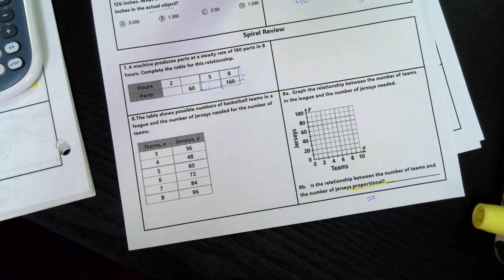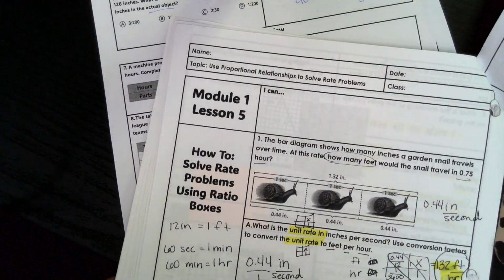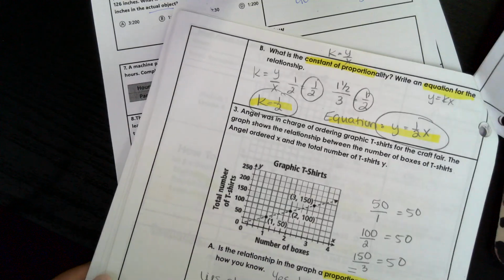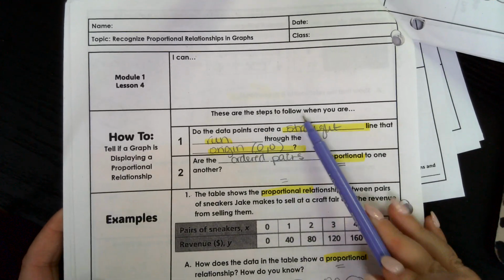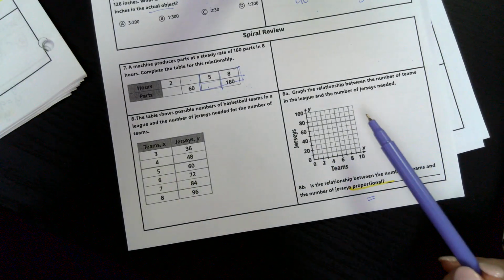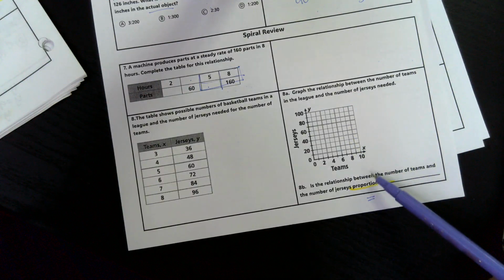If you don't remember, you need to look back in your notes, back to 1.4, where we talk about the two stipulations that tell you that a graph is proportional. Is it a straight line, and does it pass through the origin? So after you graph those points, you need to tell if it is going to go through the origin, and if it is a straight line. And so that's it.